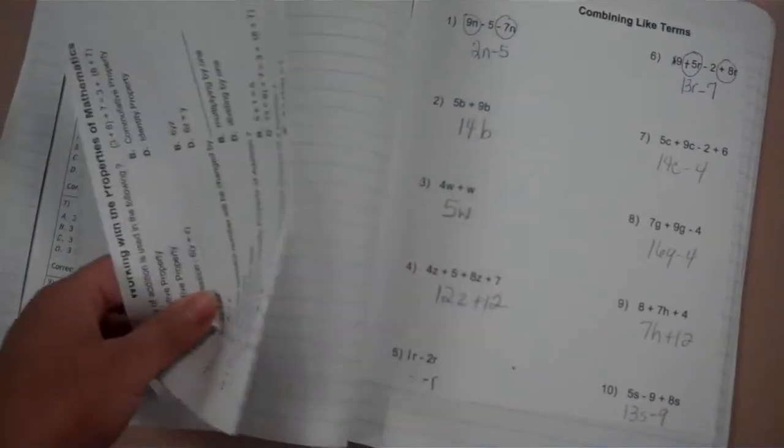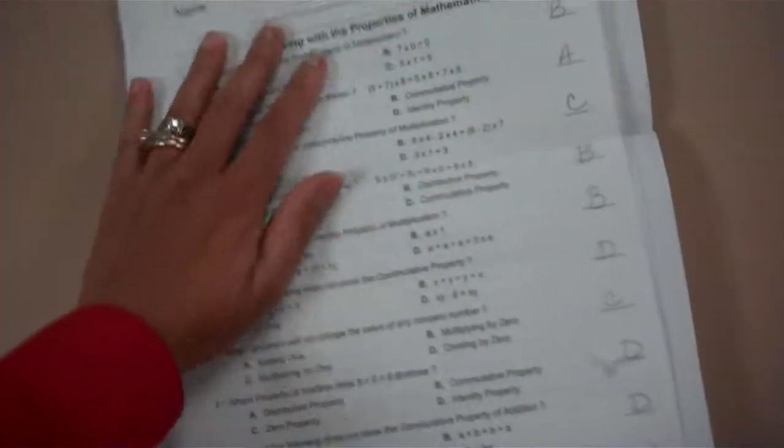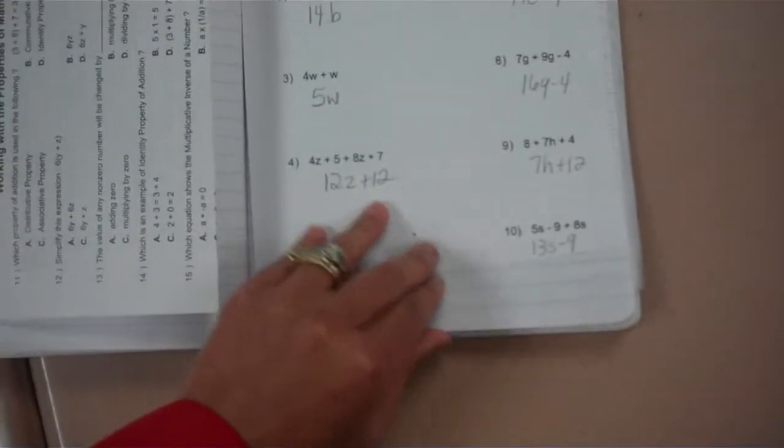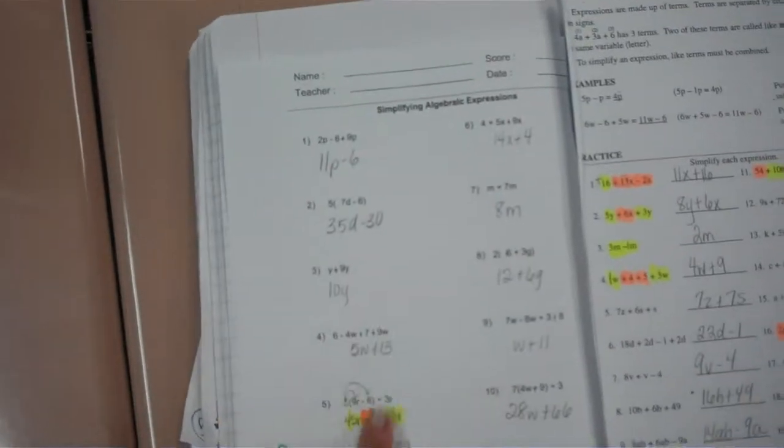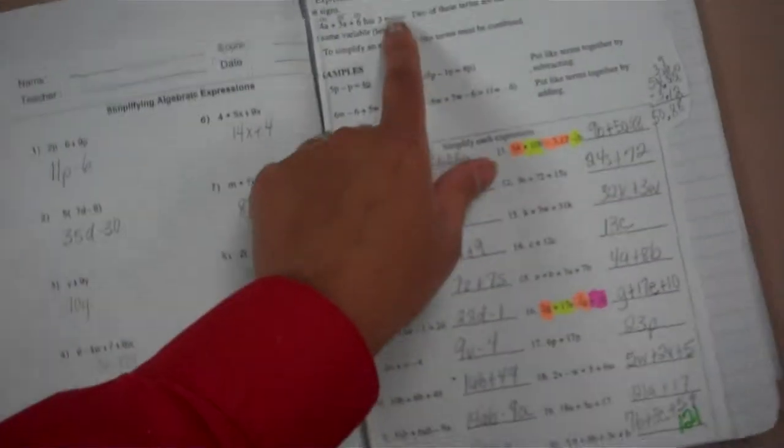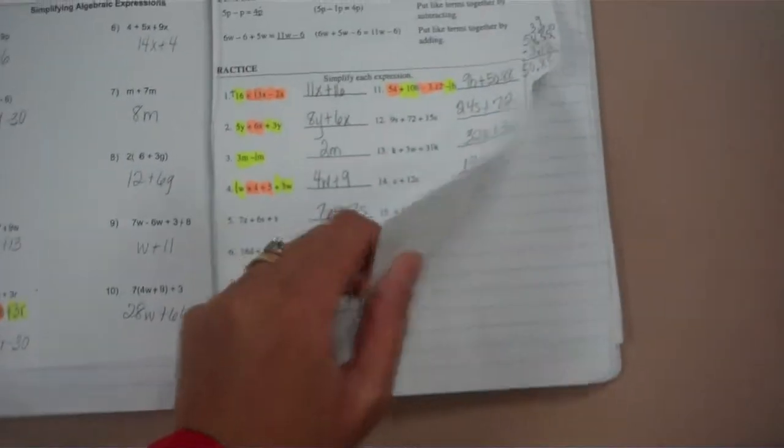118 is your working with properties of mathematics sheet, and it's a fold over. So it's this page right here. Combining like terms is 119. 120 is simplifying algebraic expressions, and this was a graded assignment. So this assignment is a graded assignment. Simplifying expressions is 121.